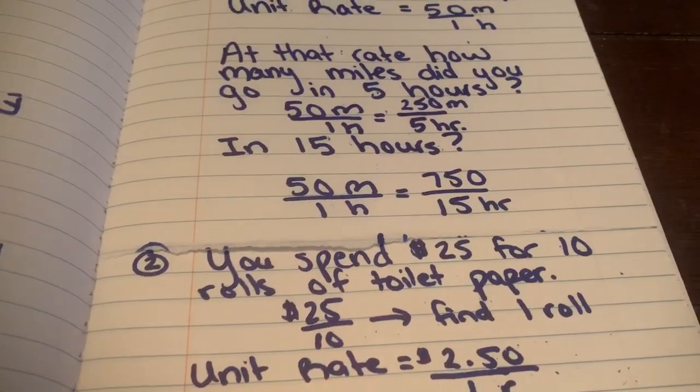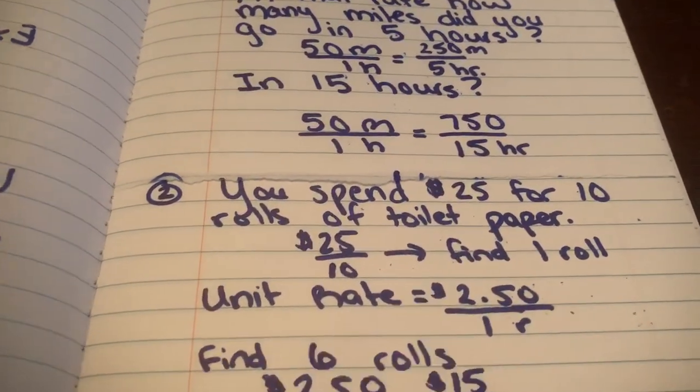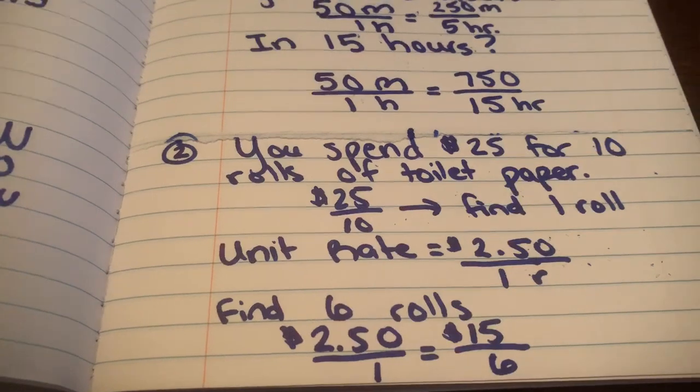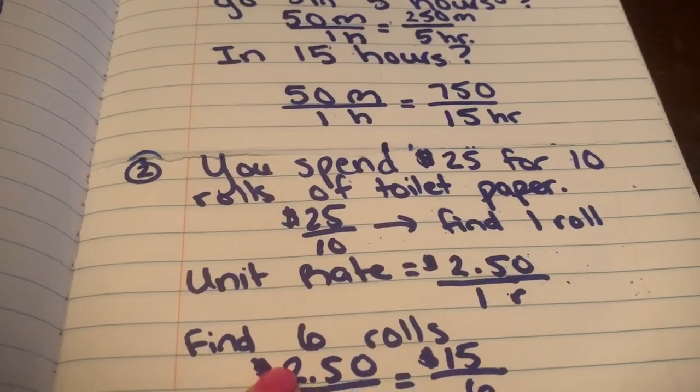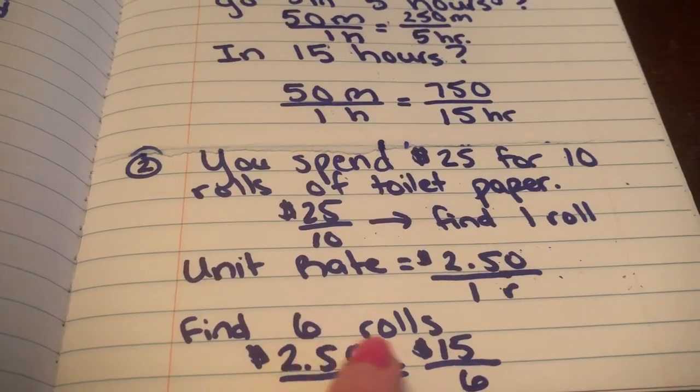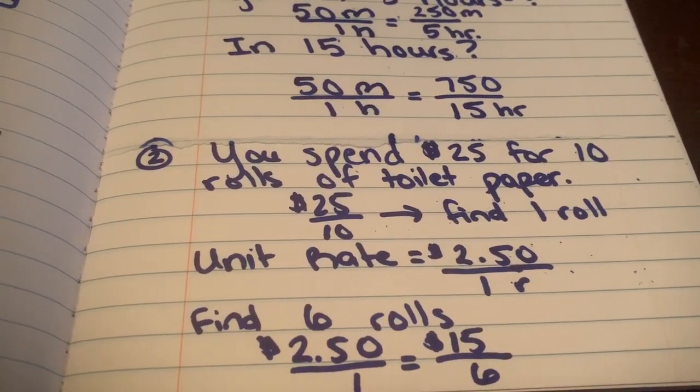From there, again, we can find answers to other questions. If I'm looking for 6 rolls, if it's $2.50 for 1 roll, then I can multiply by 6. 2.50 times 6 would be $15.